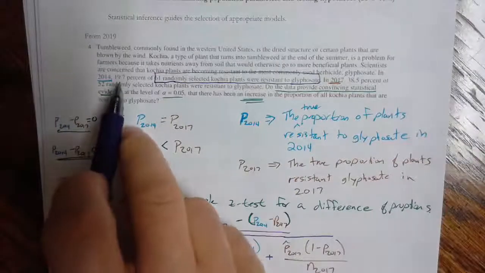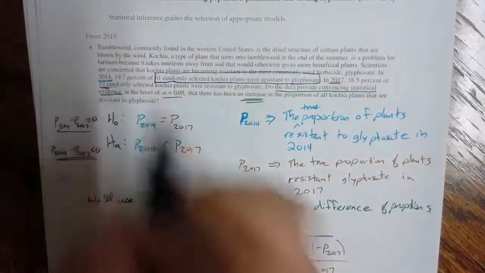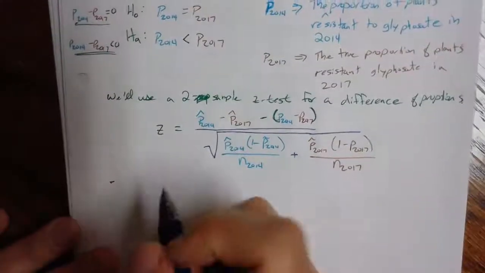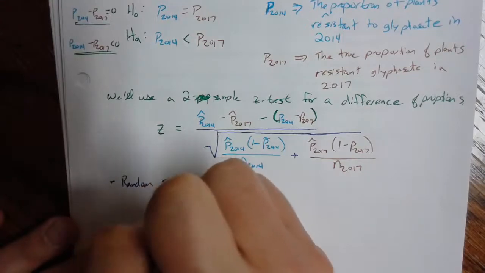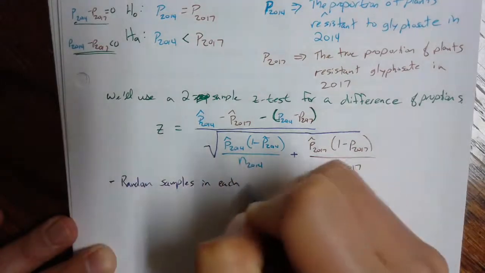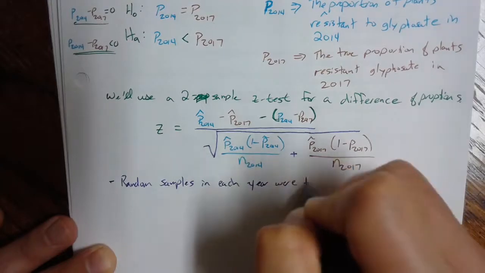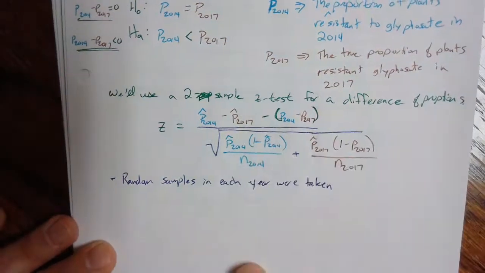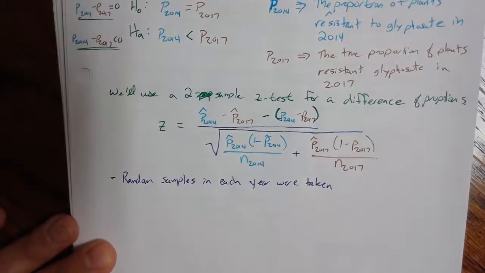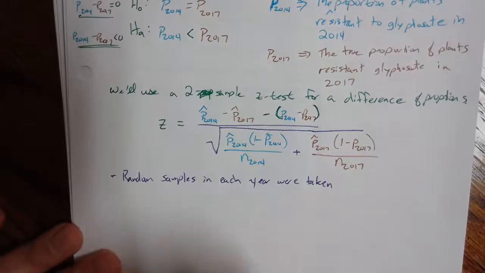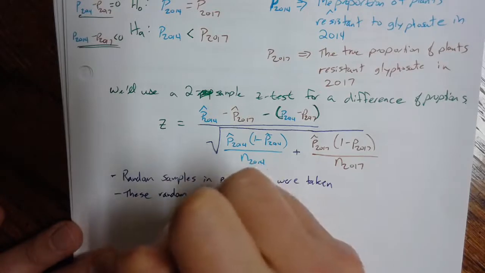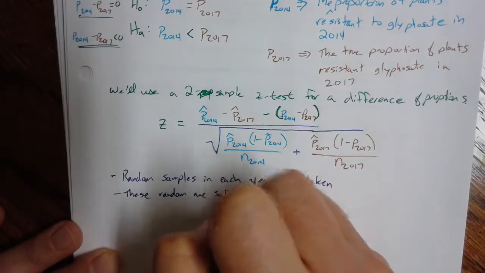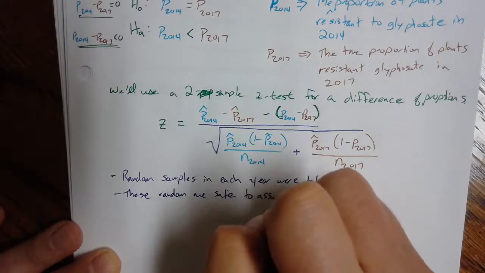And then we had another random sample. So first thing I want to mention is that these were random samples. Random samples in each year were taken. And another thing that we have to be able to assume is that these samples are independent of each other. I think that's a pretty safe assumption. The 2014 and 2017 samples here would be independent of each other. These random samples are safe to assume independence here, since they were in different years.